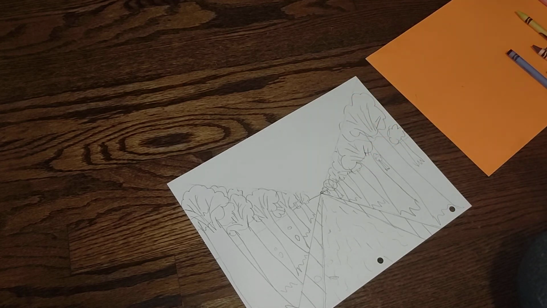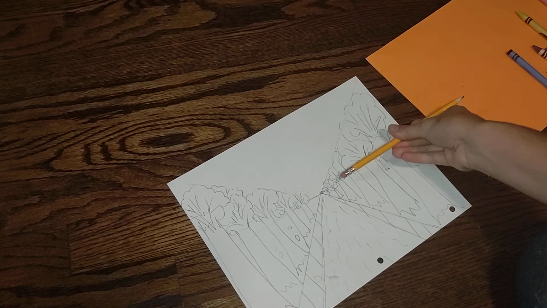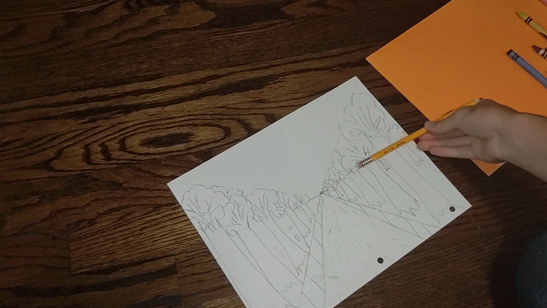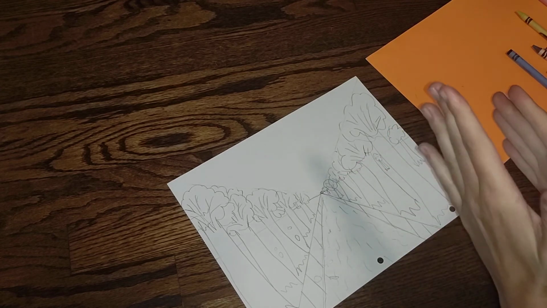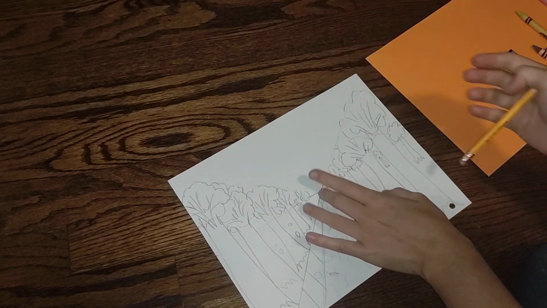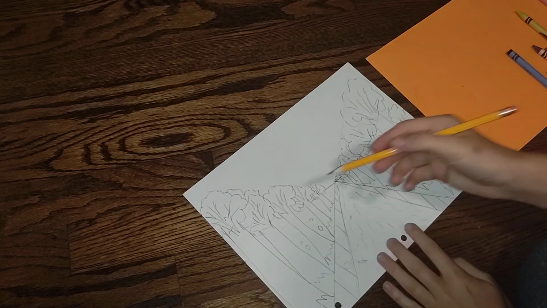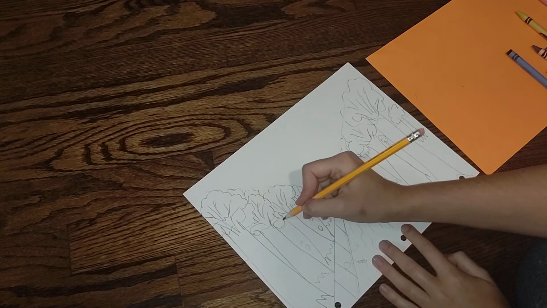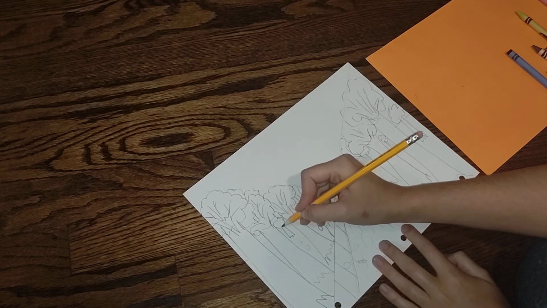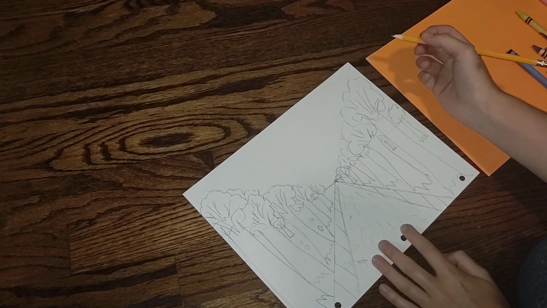More than likely, as you get closer to the horizon line here, things are going to appear to be smaller. So it's kind of like how you move up and towards there that things get smaller. It's kind of just like how your eyes see it, you know. It's not always going to be exact, but kind of works. Okay.